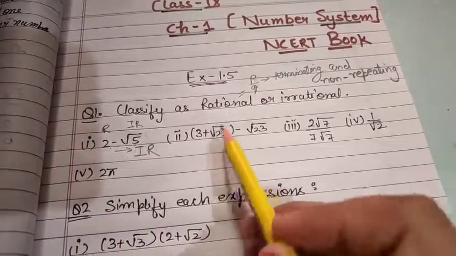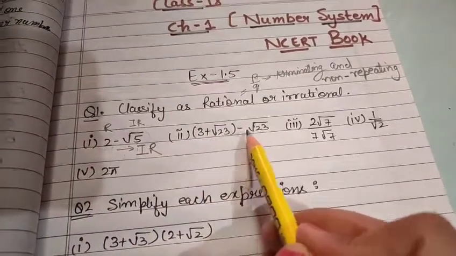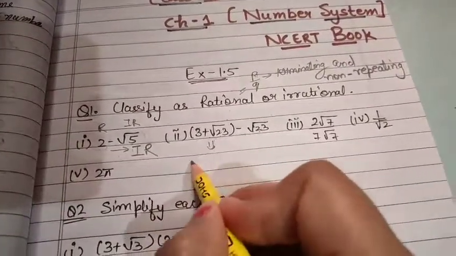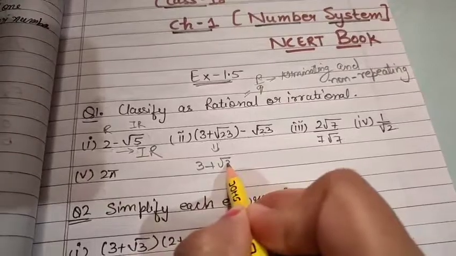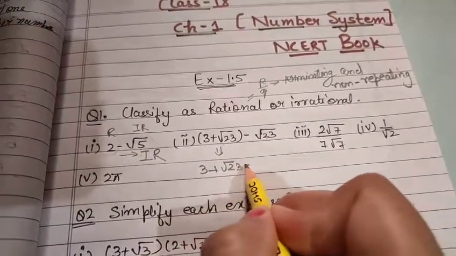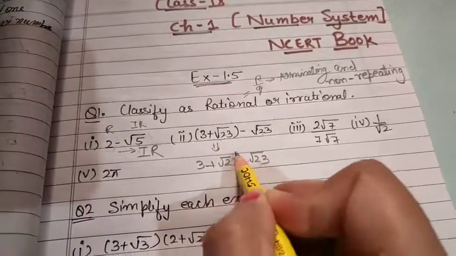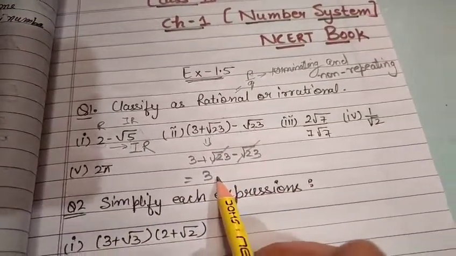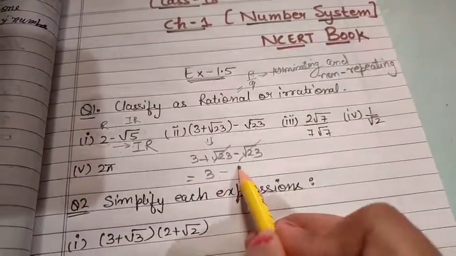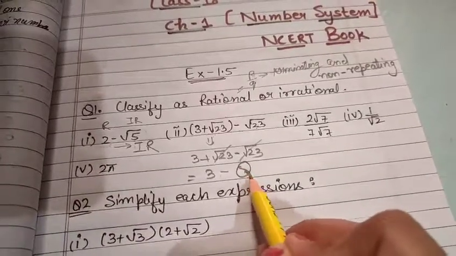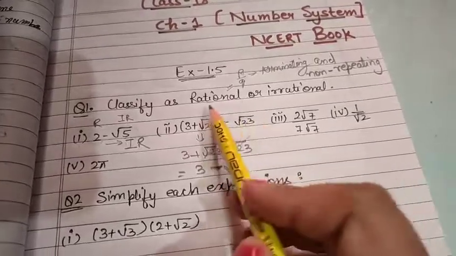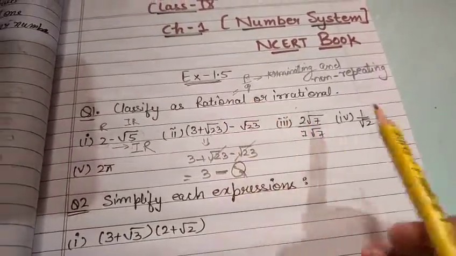Now the next one, 3 plus root 3 minus root 3. It's a rational number. How? Look, 3 plus root 3 minus root 3, they will cancel out and the answer will be 3, and 3 is a rational number. Now I'm writing their notation. It's a rational number. You have to write like this, rational number.